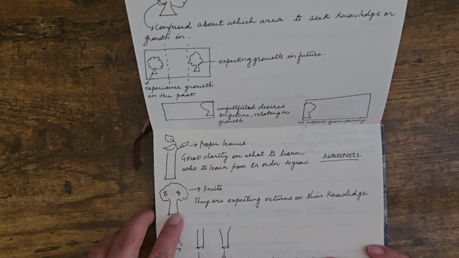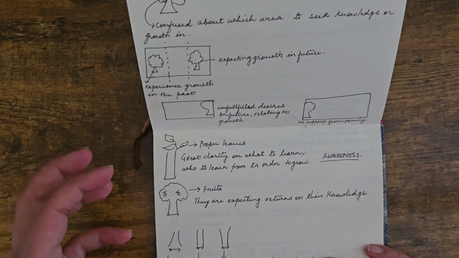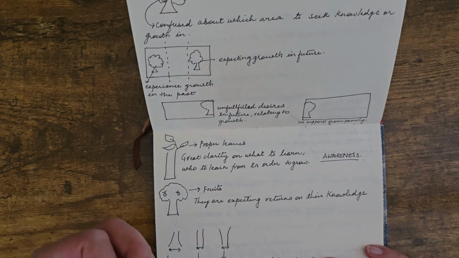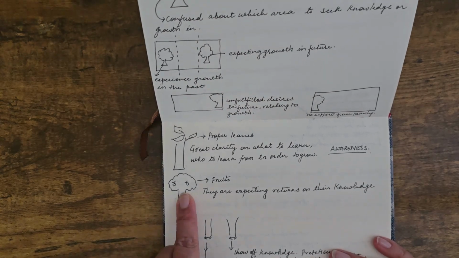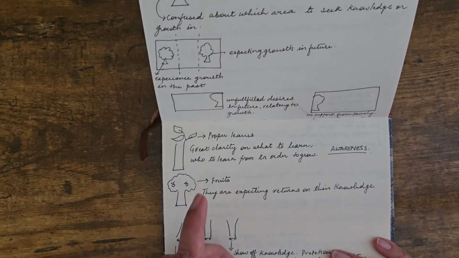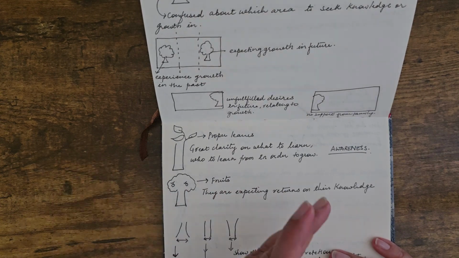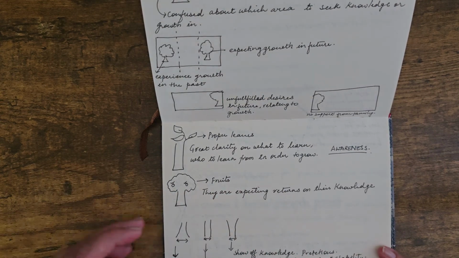If someone has drawn fruits on the tree, that means they are expecting good returns from their knowledge. Again, reinforce this with the concept of page and say past, present, or future. When are they expecting the returns?